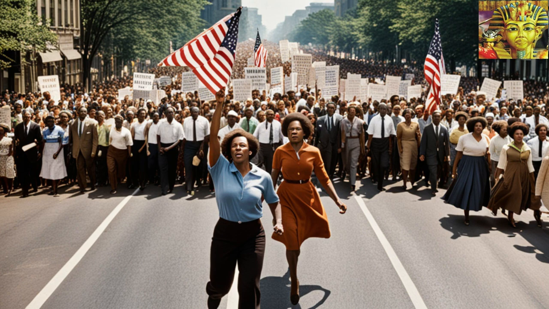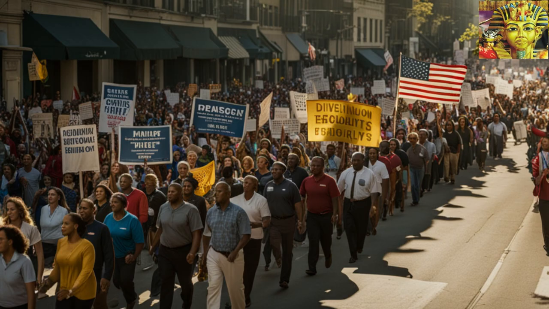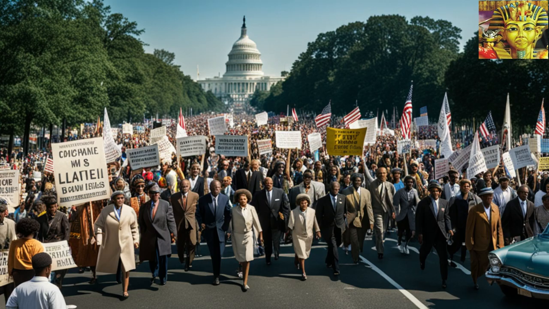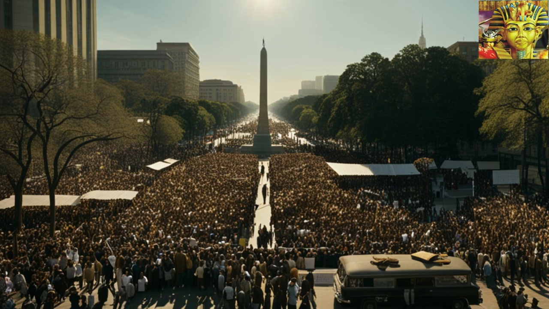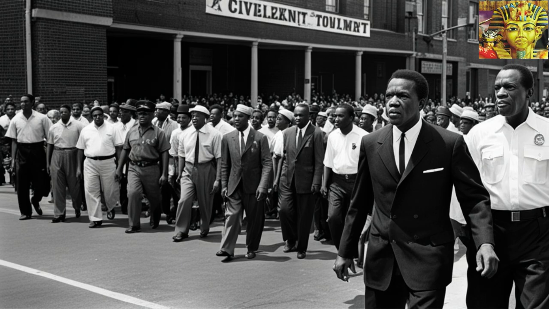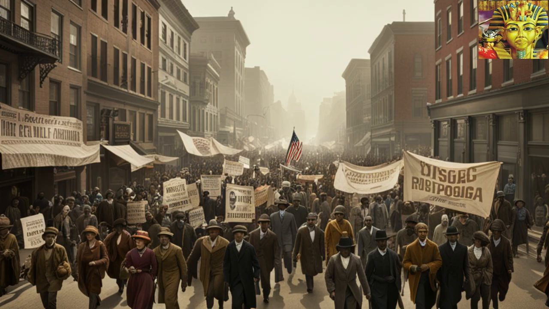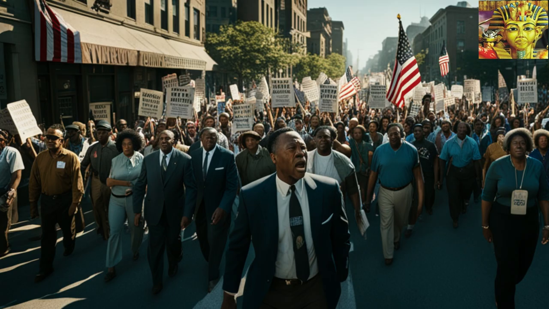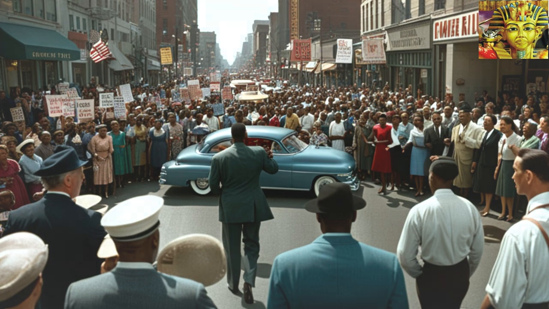The civil rights movement in the United States was a crucial period in the struggle for social justice and equality, primarily occurring from the mid-1950s to the late 1960s. This movement aimed to dismantle systemic racism and secure legal rights for African Americans, addressing issues of racial segregation and discrimination that persisted despite constitutional amendments meant to ensure equality.